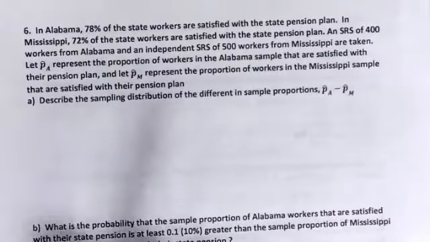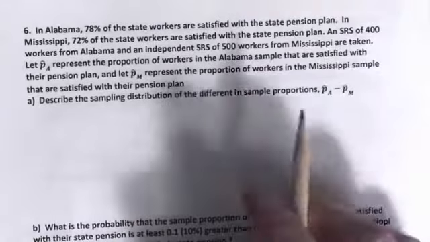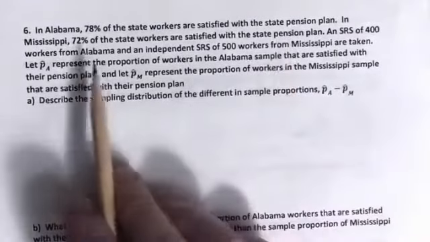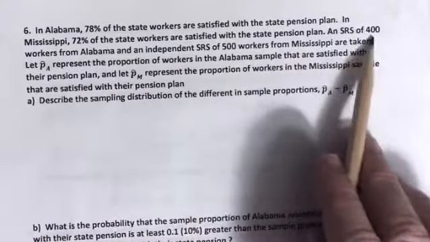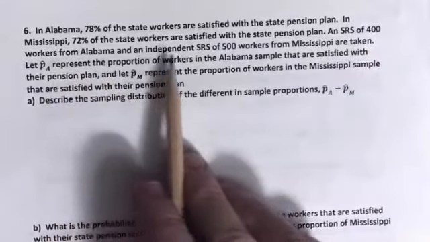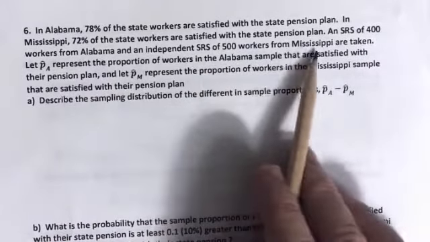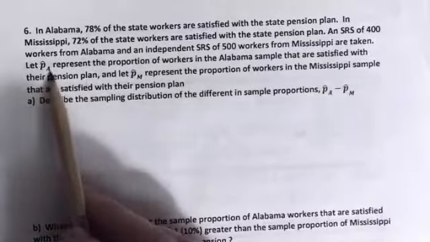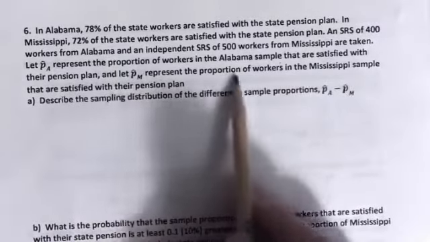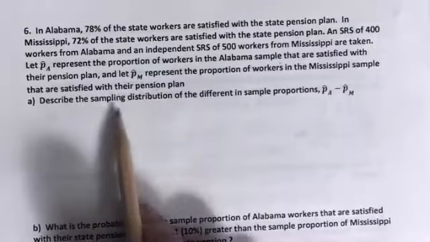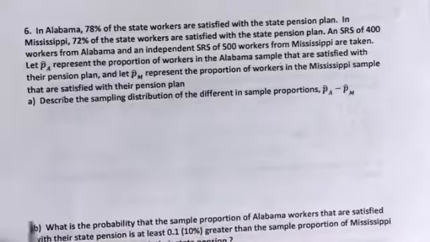Number 6 says this. In Alabama, 78% of the state workers are satisfied with the state pension plan. In Mississippi, 72% of the state workers are satisfied with the state pension plan. An SRS of 400 workers from Alabama and an independent SRS of 500 workers from Mississippi are taken. Let p-hat sub A represent the proportion of workers in the Alabama sample that are satisfied with their pension plan, and let p-hat sub M represent the proportion of workers in the Mississippi sample that are satisfied with their pension plan. Describe the sampling distribution of the difference in the proportions.